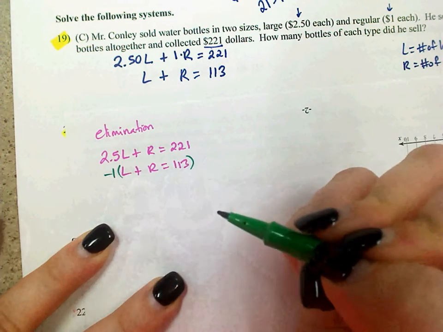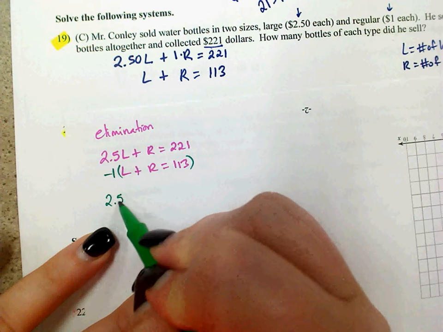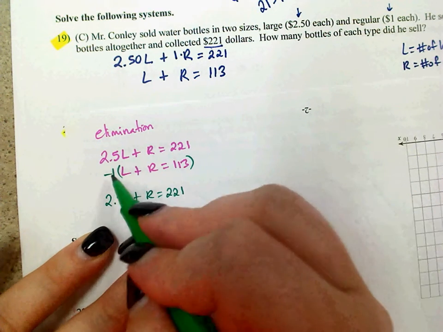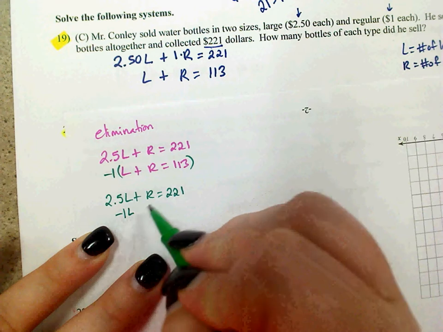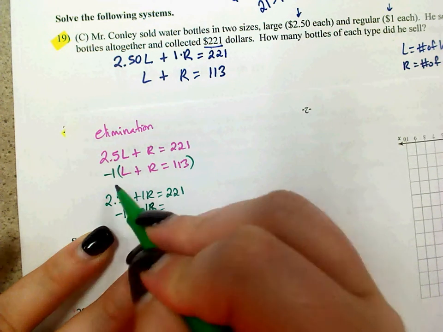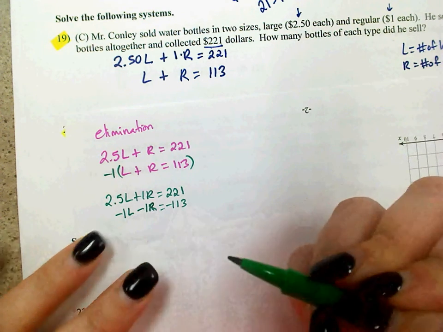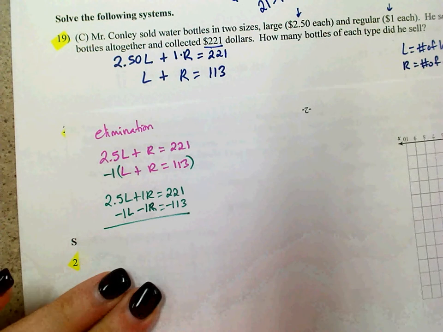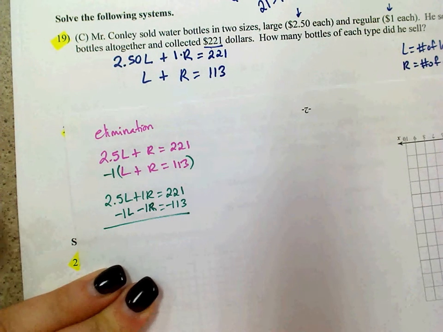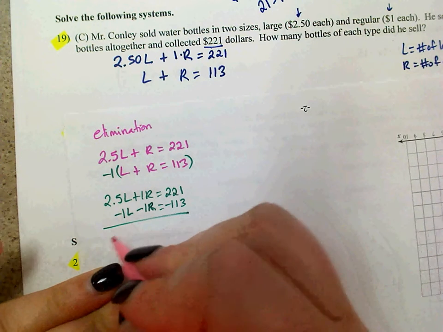So I've got 2.5L plus R equals 221, and now negative 1L minus 1R equals negative 113. Then I just add the equations. 2.5 minus 1 is 1.5, or 3/2.